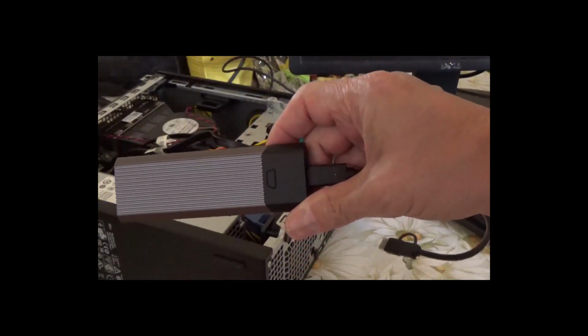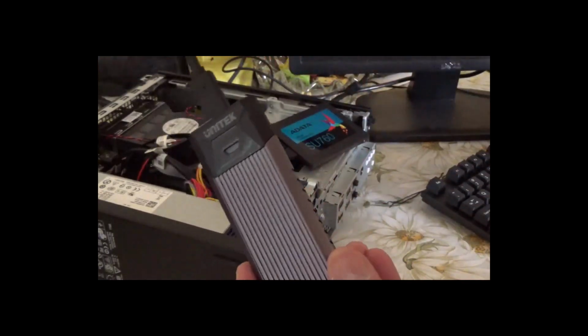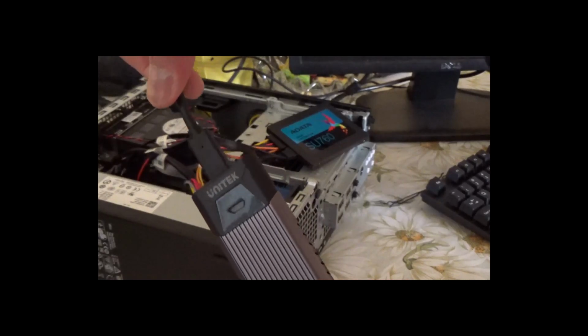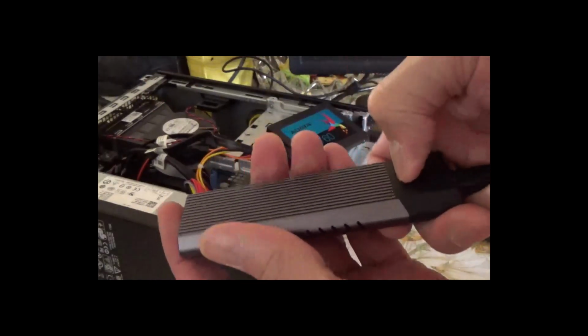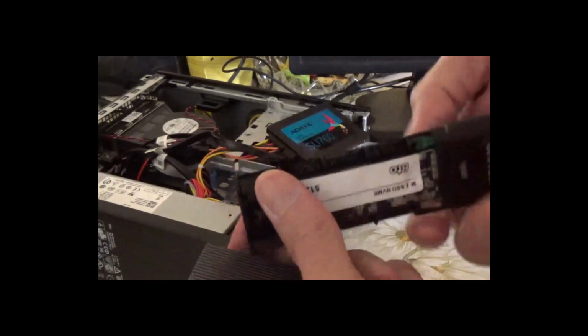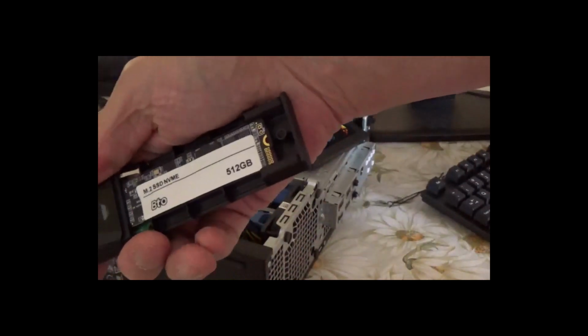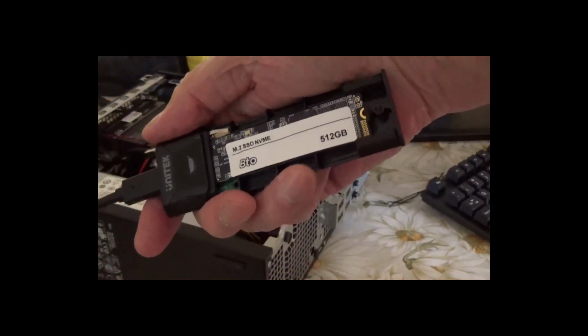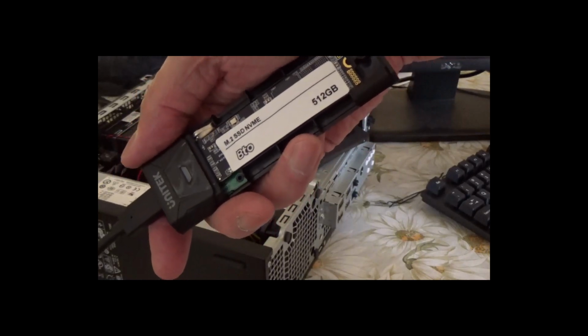And today I'm going to be using this USB device. It's made by Unitek. Okay, let me open this up, show you what's inside. It's an NVMe. It's 512 gig.